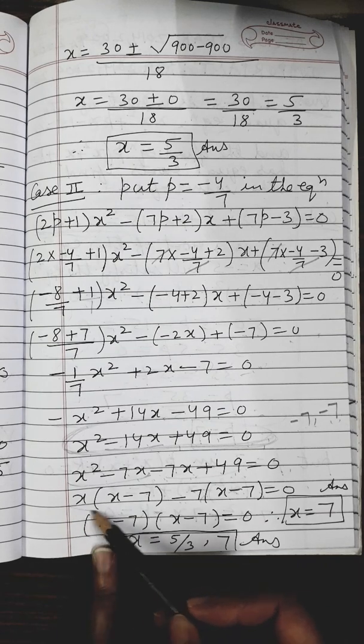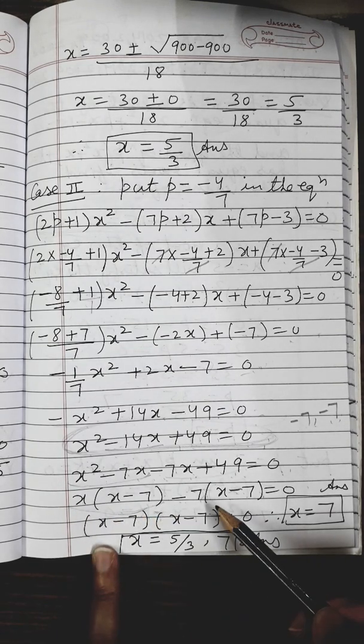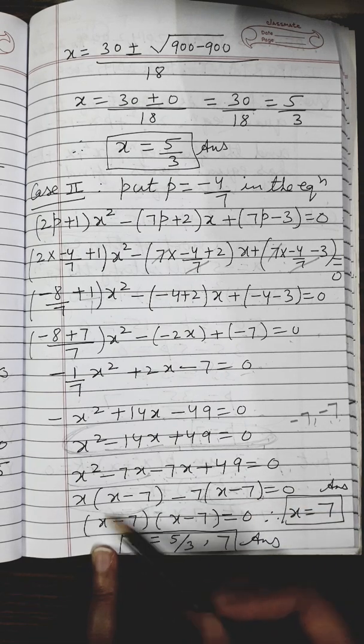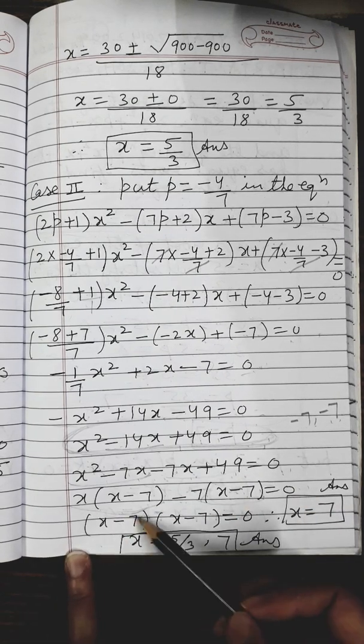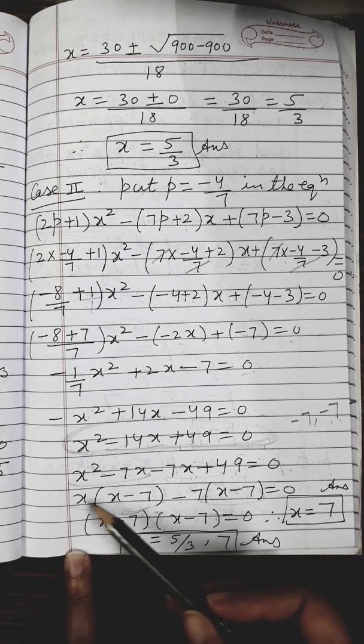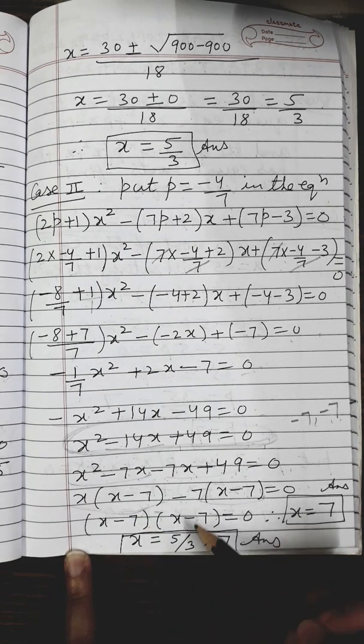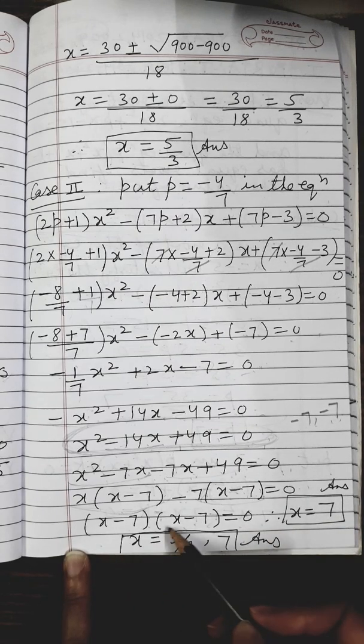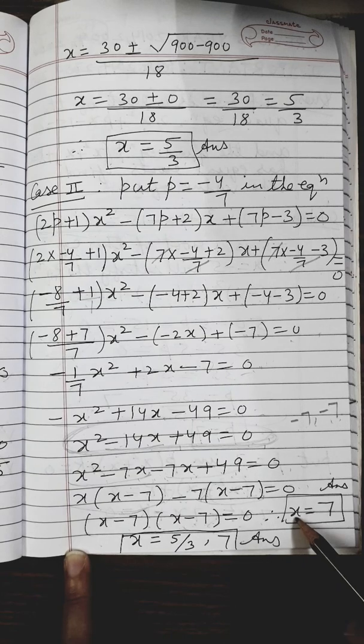Now what is common in these two terms? x into x minus 7 is the first term and 7 into x minus 7 is your second term. You can see x minus 7 is common. So I take out x minus 7 common. So bracket. What remains from the first term? x. Minus, what remains from this term? x minus 7 we have taken out, 7 remains from here, so I write 7, bracket close, equals 0. So what do you see? It is the product of x minus 7 into x minus 7 equals 0. This can be equal to 0 when x is equal to 7. So your final answer is x equals 7.